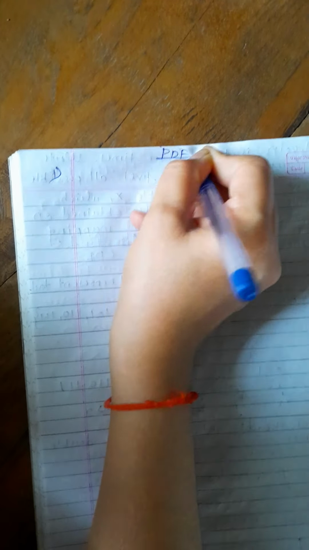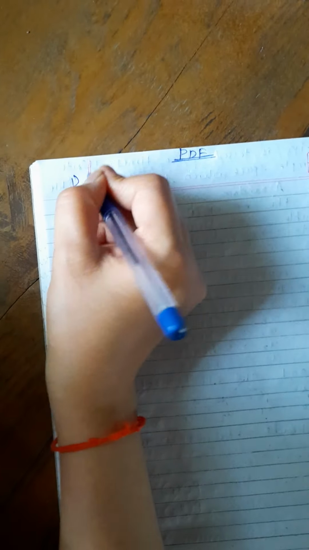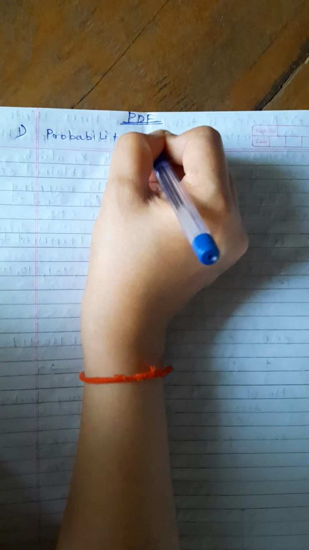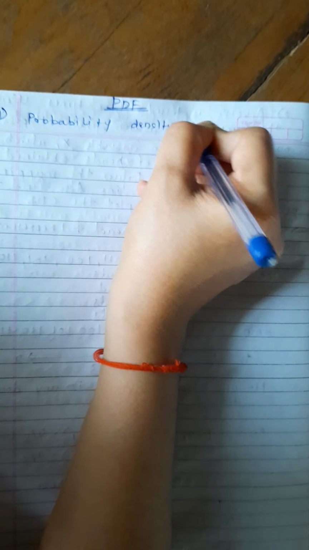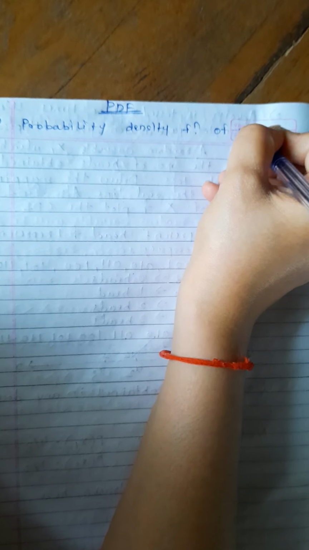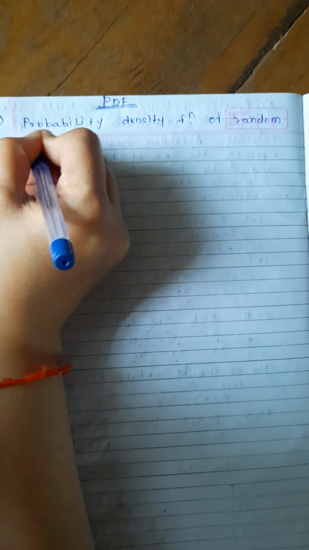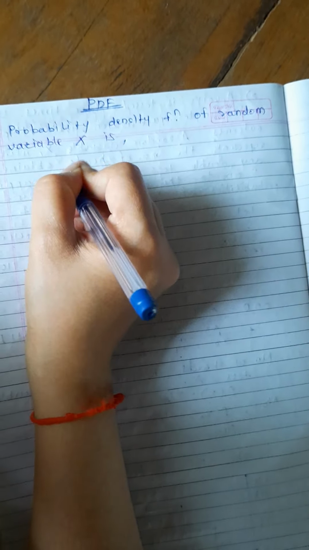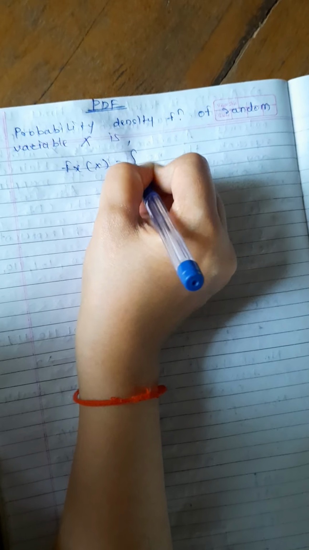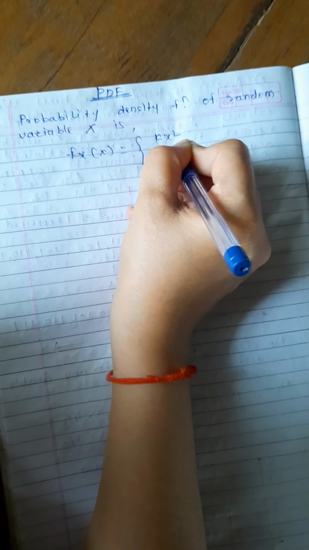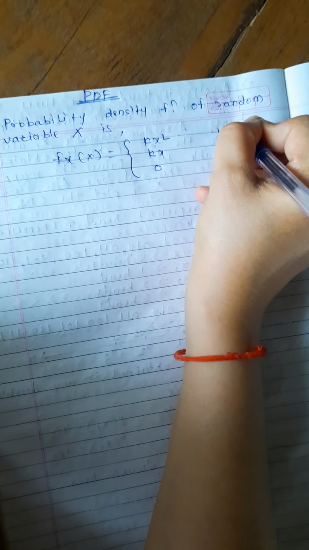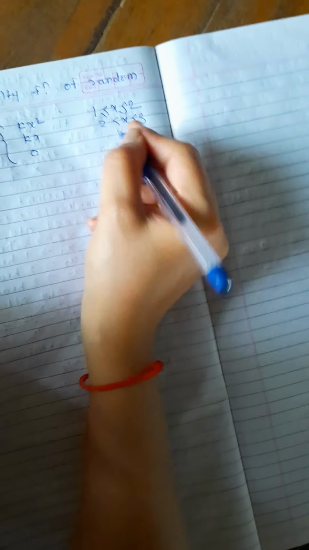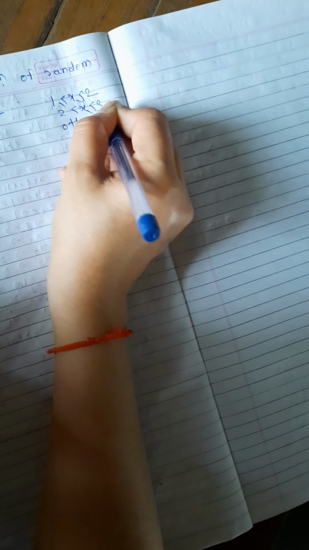The probability density function of random variable x is defined as fx of x is kx square, kx, and 0 for the other remaining condition, otherwise.